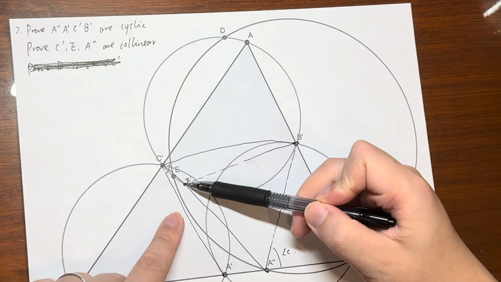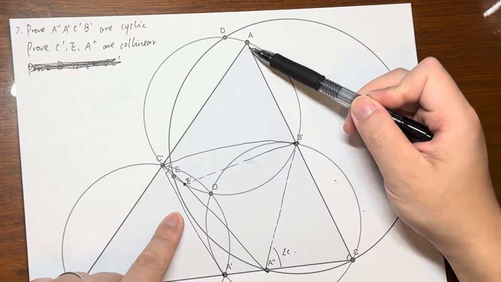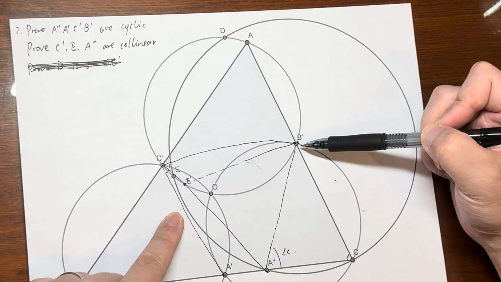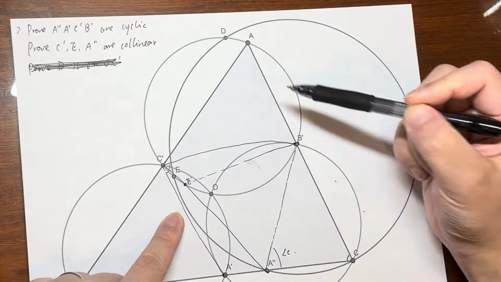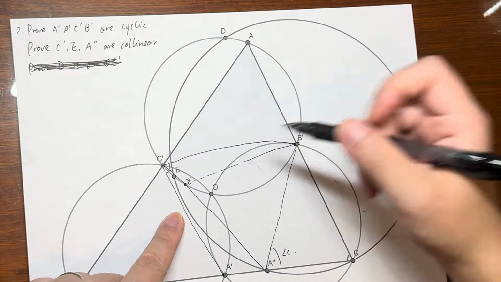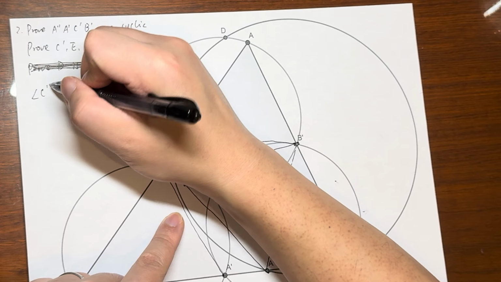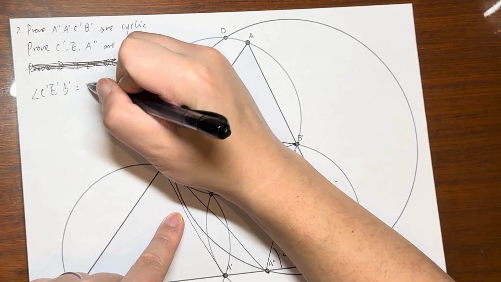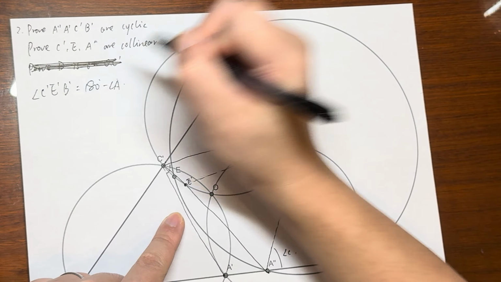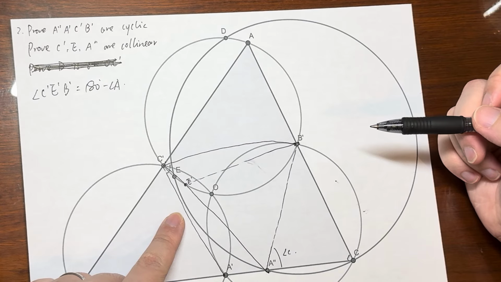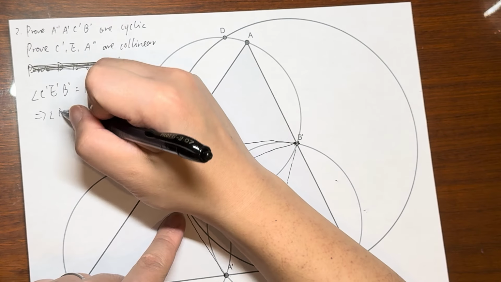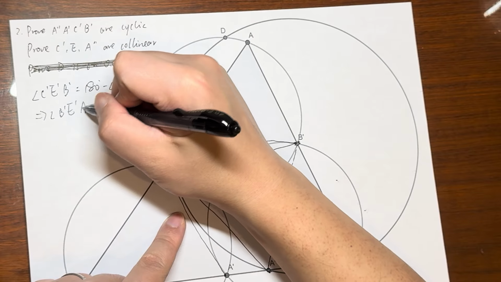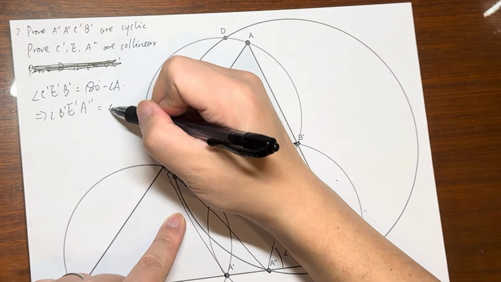Because E prime is on the circle A C prime B prime, that means angle C prime E prime B prime equals 180 degrees minus angle A. So angle C prime E prime B prime equals 180 degrees minus angle A, which means the angle B prime E prime A double prime equals angle A.